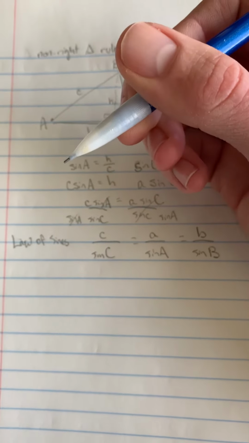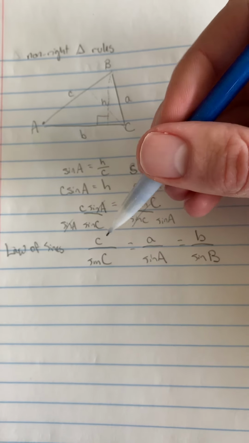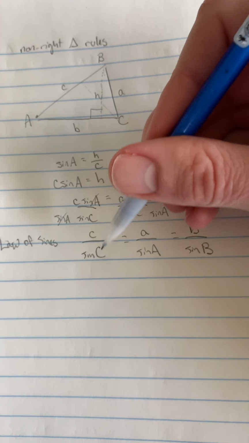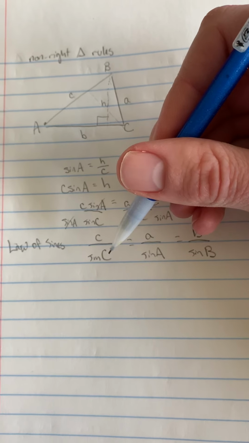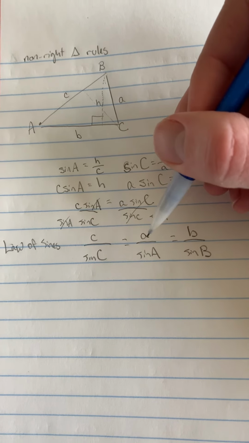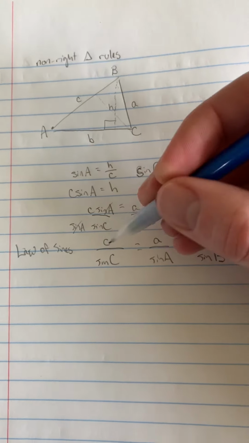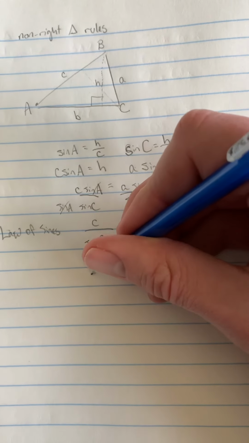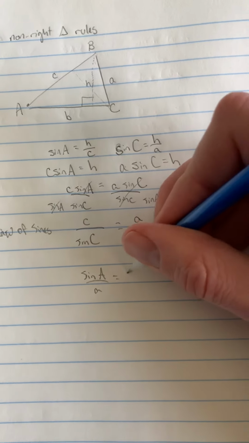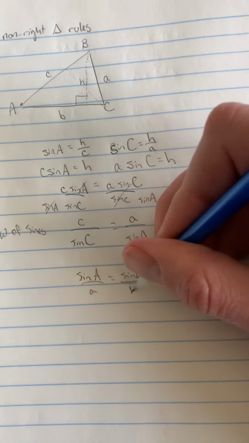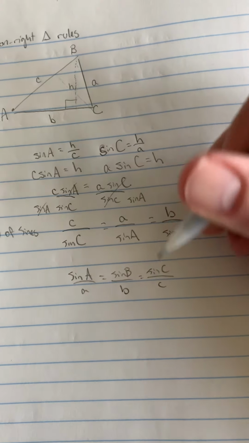And it basically says that in any triangle, the ratio that's created by a side and the sine of an angle opposite it is equal to the ratio created by any other side and the sine of an angle opposite it within that triangle. And some people will write it this way. Some people will write it with the sines on top. So we have the sine of A over A equals the sine of B over B equals the sine of C over C. This is a personal preference thing.